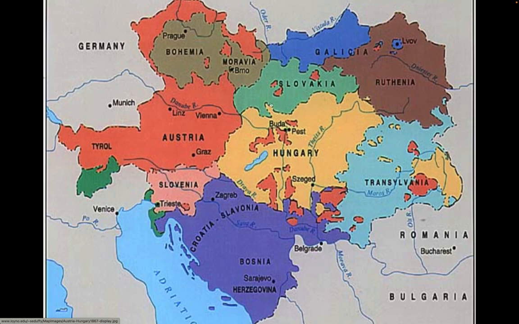So we have all of this land in the Balkans, right? Bosnia here, Serbia's down here, Austria's there, Hungary's there. So all this land right here belongs to Austria-Hungary. And again, here's Bosnia, and we're going to look at the city of Sarajevo more particularly.